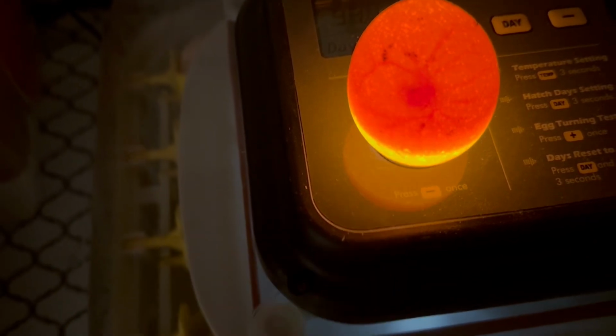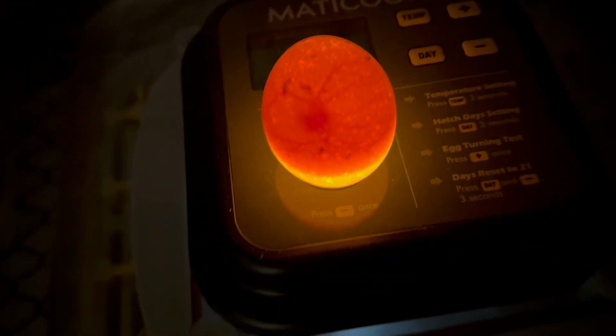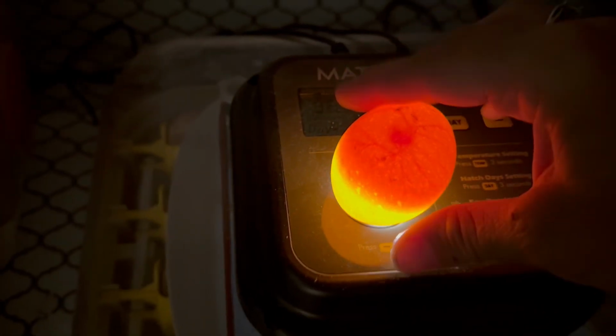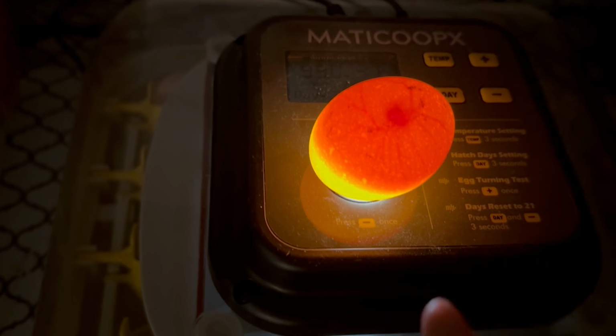That black dot is the chicken's eye. Do you see the red lines coming out of where the embryo is? Those are the blood vessels. This is the blood system inside the egg. So what we're looking for is we need to determine, does this egg have an embryo inside?